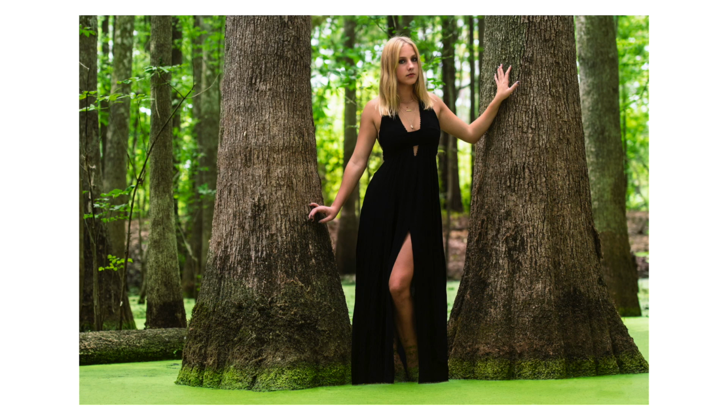In this fashion photo, the model is framed by the trunks of two massive cypress trees in a low-country swamp. The trees function as an effective framing element and serve as a prop for the model's pose.